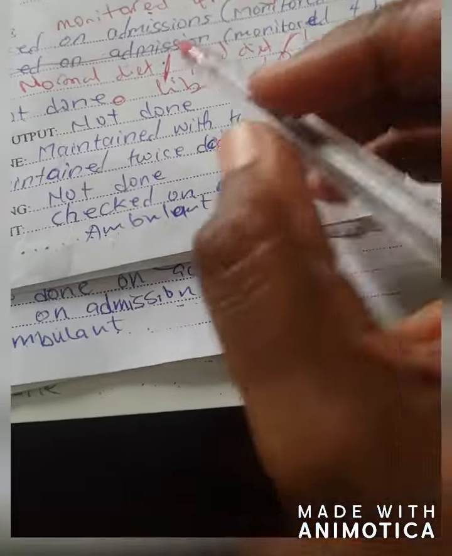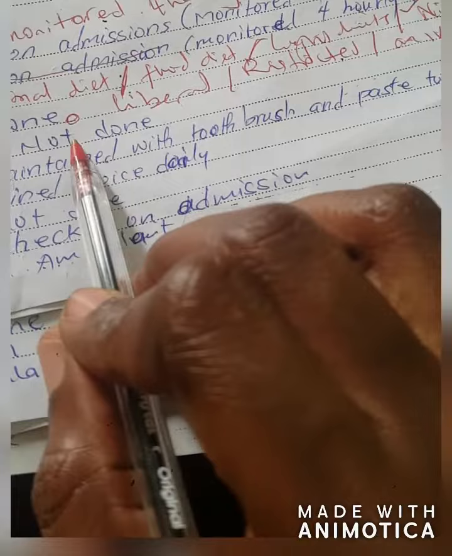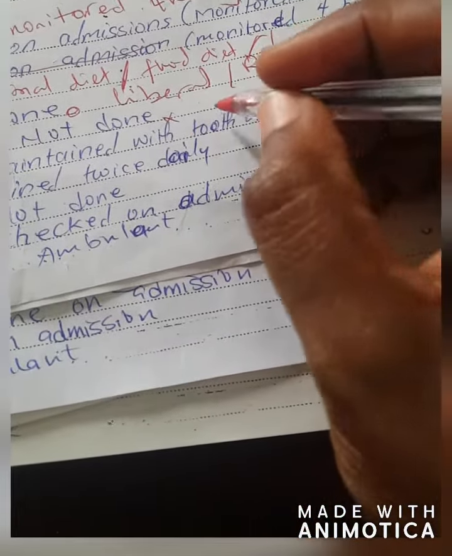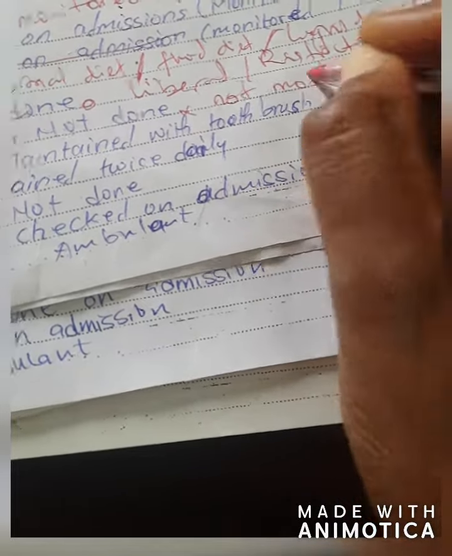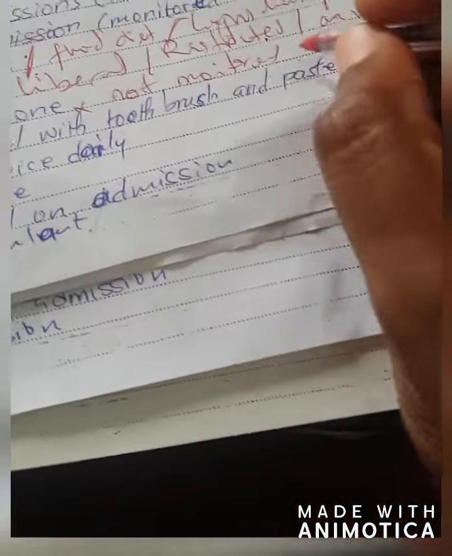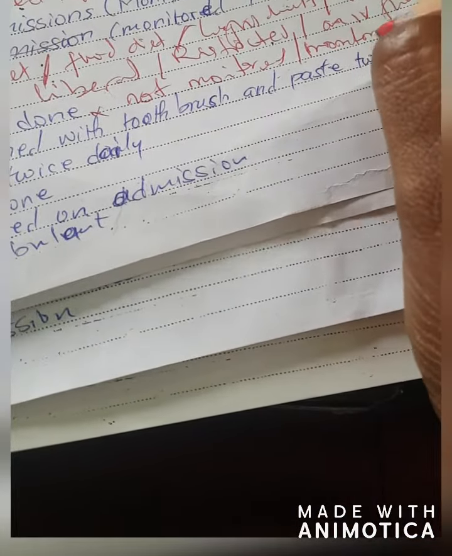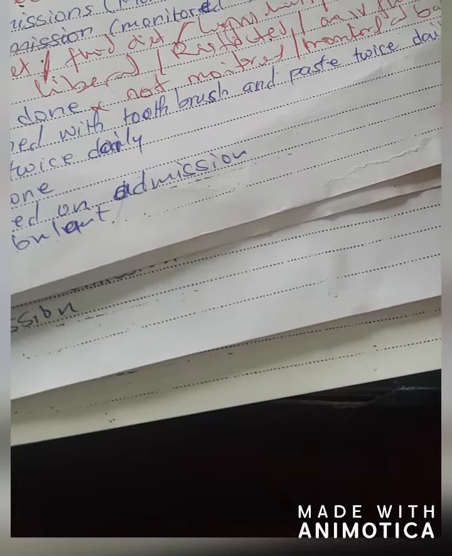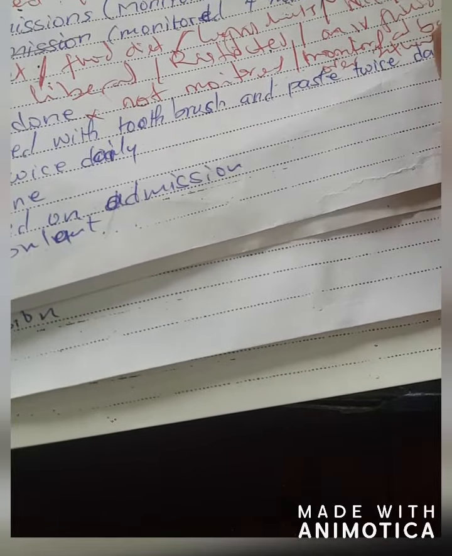Intake and output: if the patient is on restricted fluid, intake and output is usually monitored. "Not done" is not part of it. You can write not monitored, especially for people on liberal fluids, or monitored. That's if the patient's intake and output is monitored. Monitored and balanced over 24 hours.